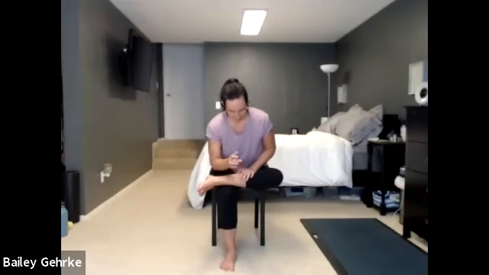Good. Inhale, both hands come up. If you hinged forward, come back up to a tall spine. Exhale, just extend that leg out long in front of you, kind of allowing the circulation from your hip to regulate, and then set it back down.